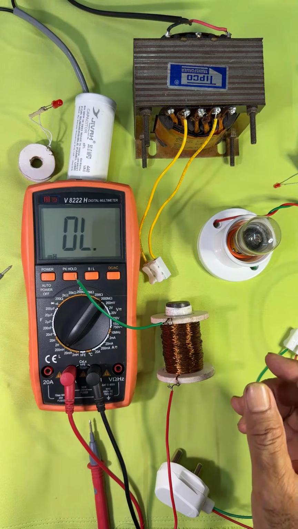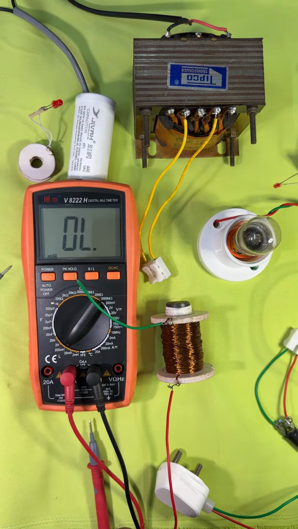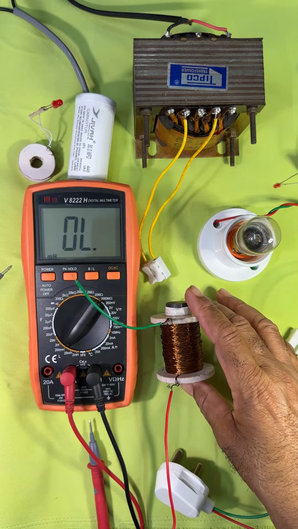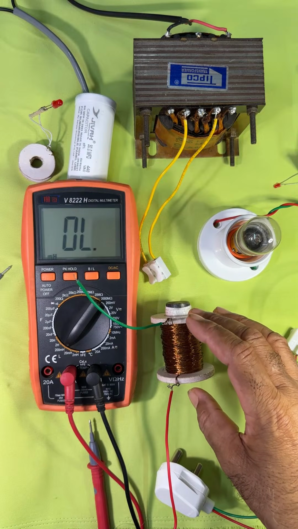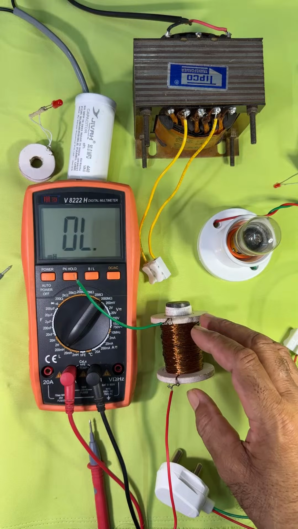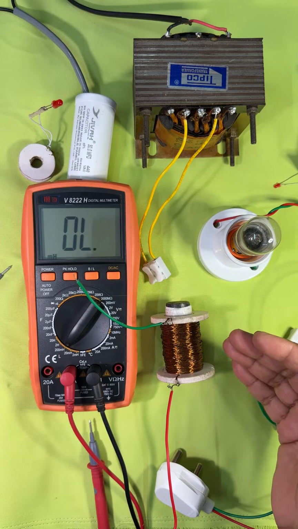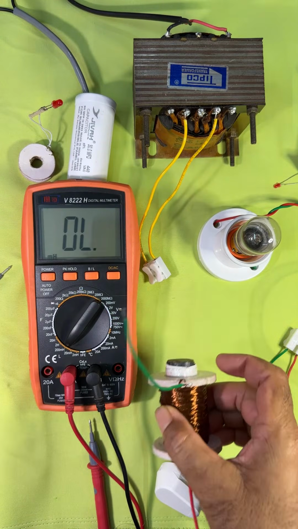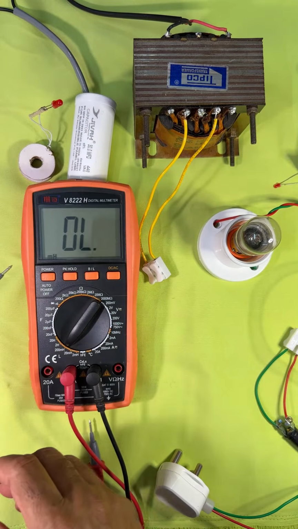That means whenever you allow the current to flow through, it will develop some magnetic energy in its volume, and that magnetic energy is indirectly expressed in terms of, that means proportional to, inductance. I remove this; the work is over for this particular coil for the time being.